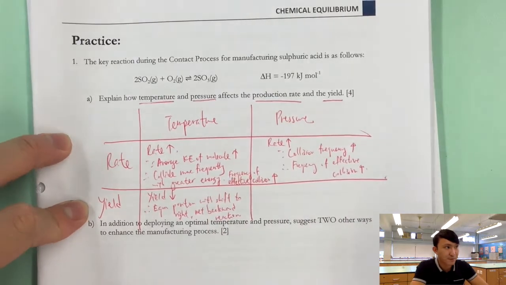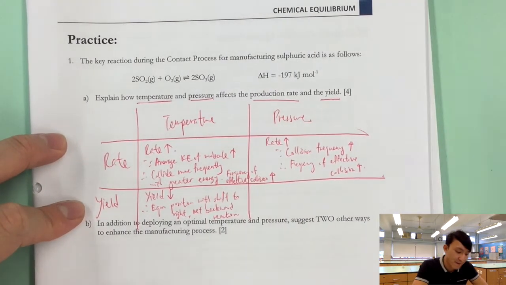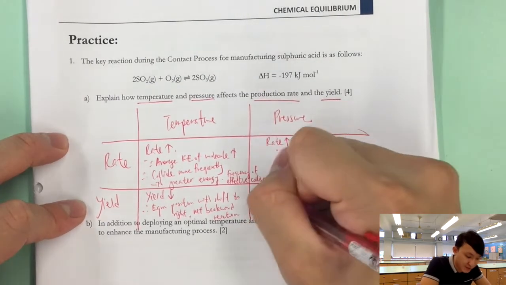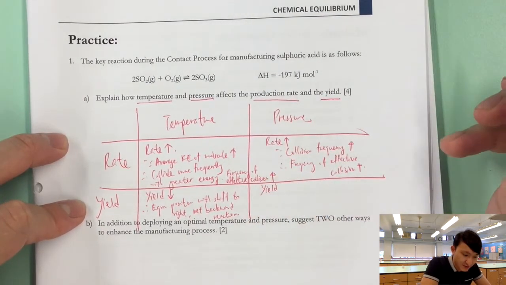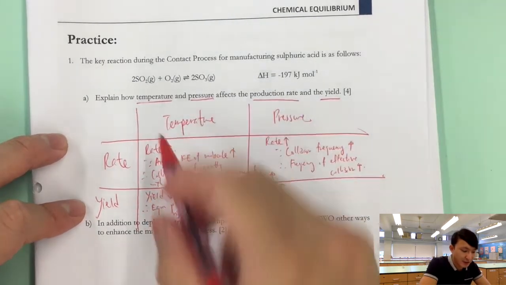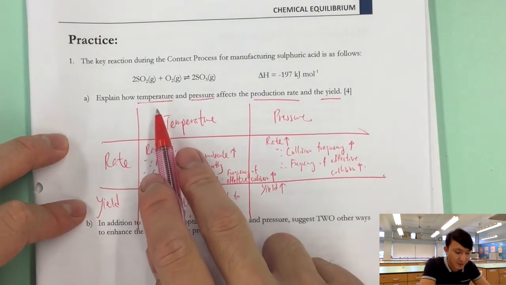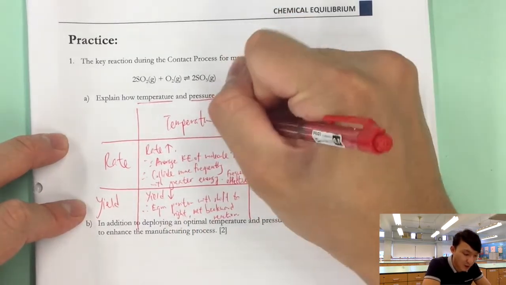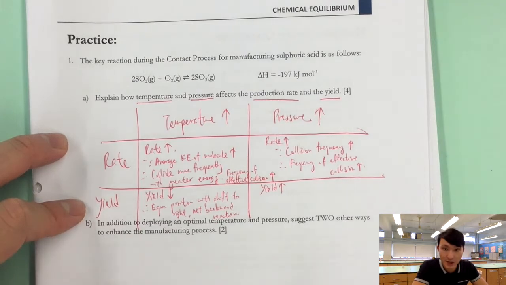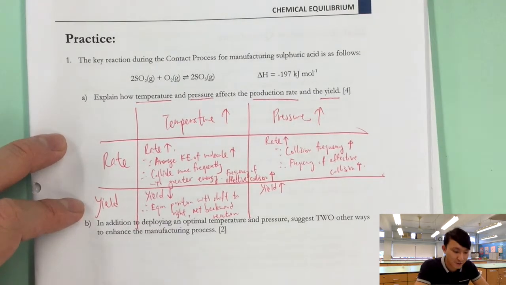Now, what about pressure? Increasing the pressure will actually increase the yield. Here it doesn't say whether temperature or pressure increases, so we can say if temperature increases, or if pressure increases. You choose one side; you don't have to do both.